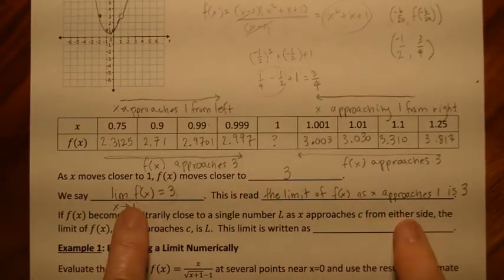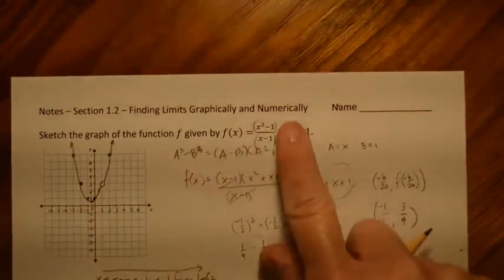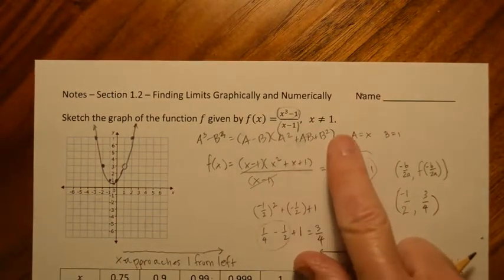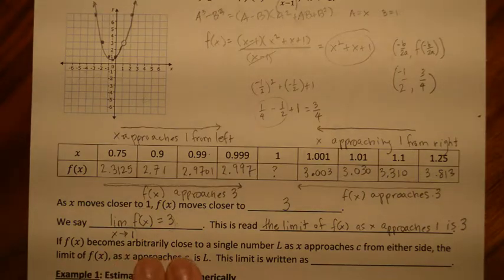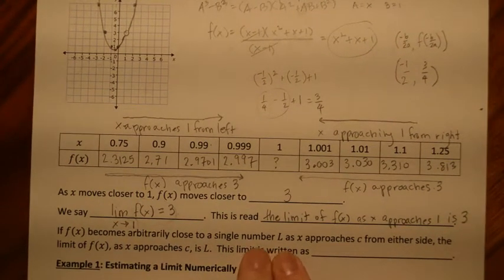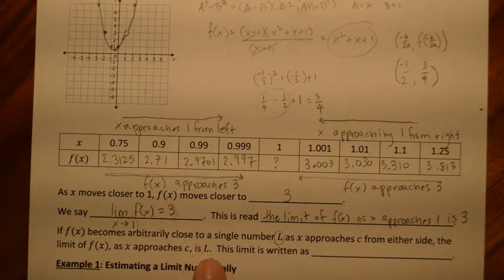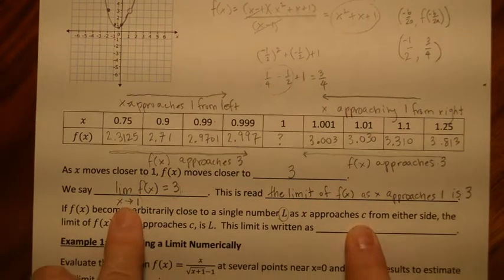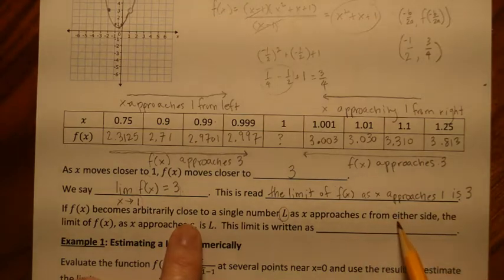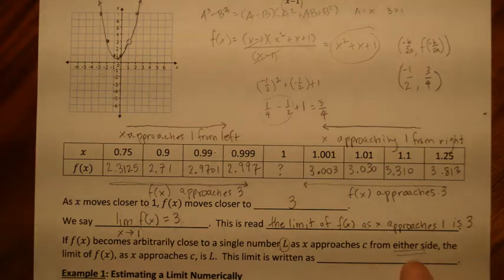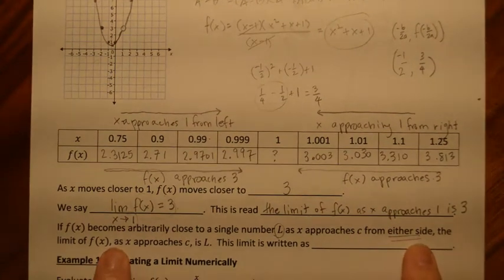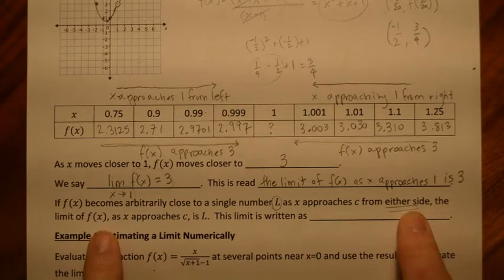So this was what we would write for this specific function approaching this specific point. In general, it's saying if some function f becomes arbitrarily close to a single number L, L is going to be our limit, that's essentially this number right here, as x is approaching some number c, in our example that was 1, from either side. I said we'll see in just a second how it could vary depending on which side you're coming from, so we want to be consistent. That is saying it doesn't matter which side we come from, it's the same thing.